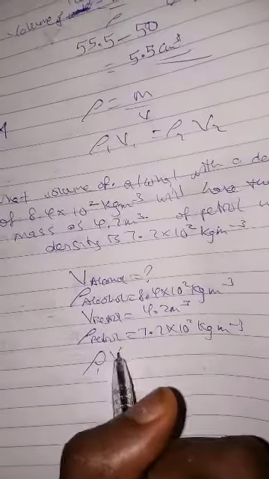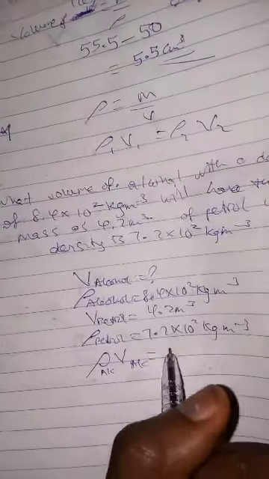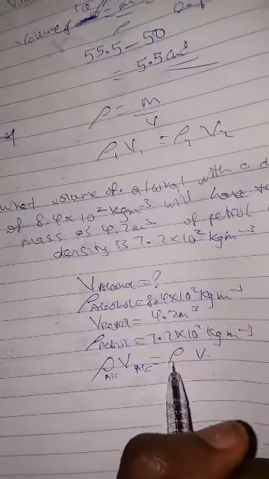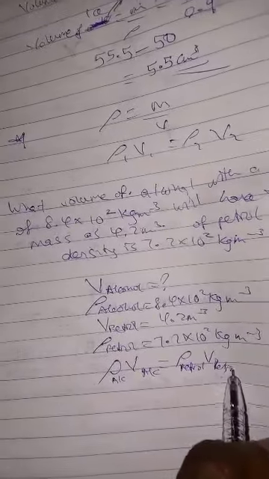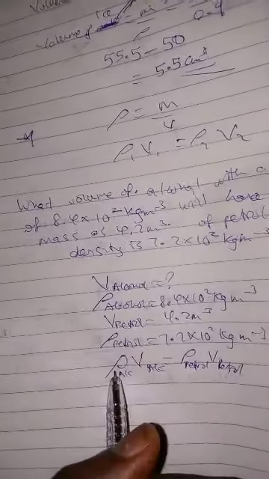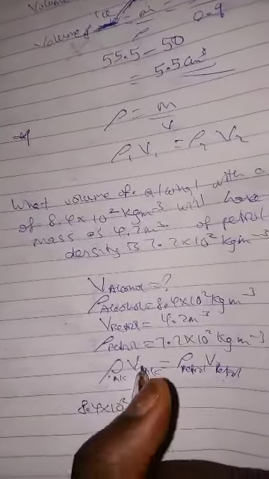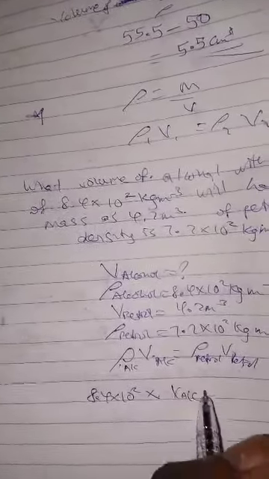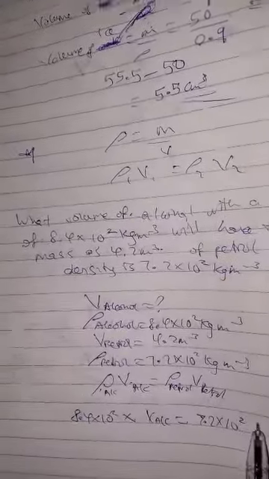So you have rho 1 v1, that of alcohol, is equals to rho 2 v2, that of petrol. So slot in your value. What's the density of alcohol? 8.4 times 10 raised to power 2. What's the volume of alcohol? This is it. What's the density of petrol? 7.2 times 10 raised to power 2. What's the volume of petrol? 4.2.